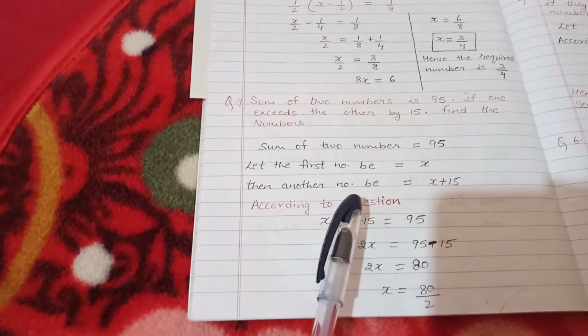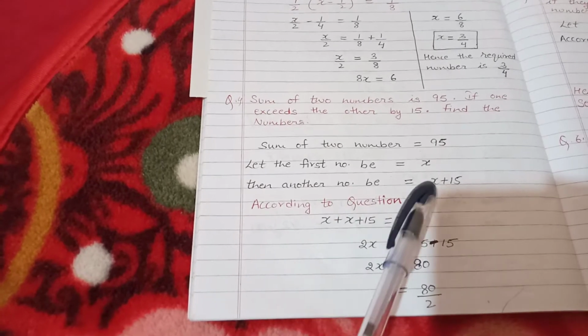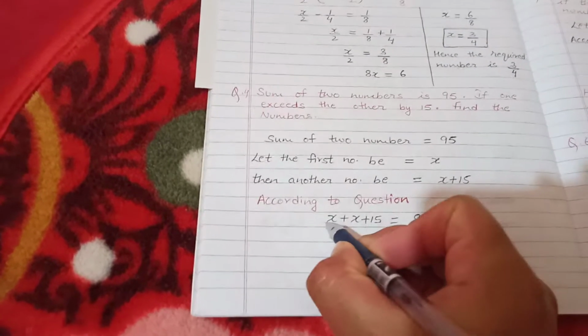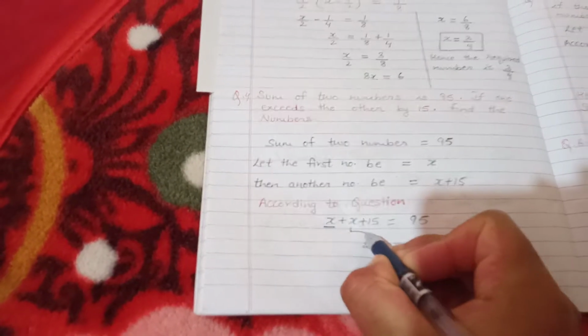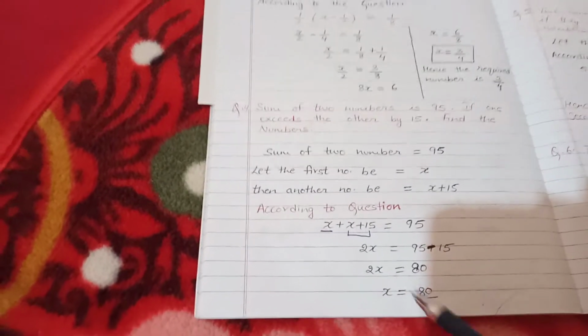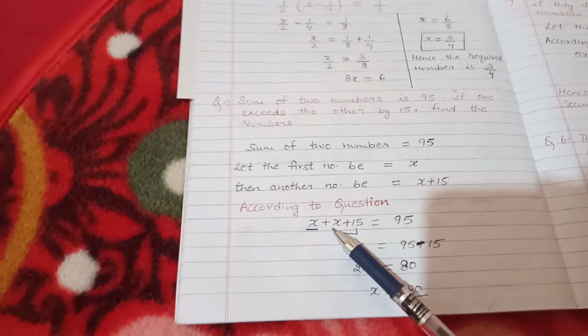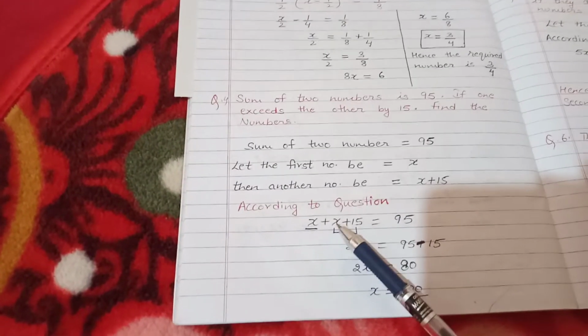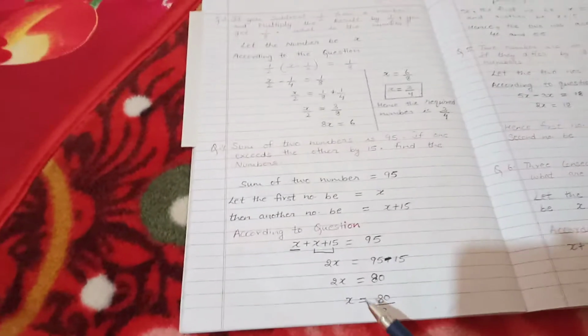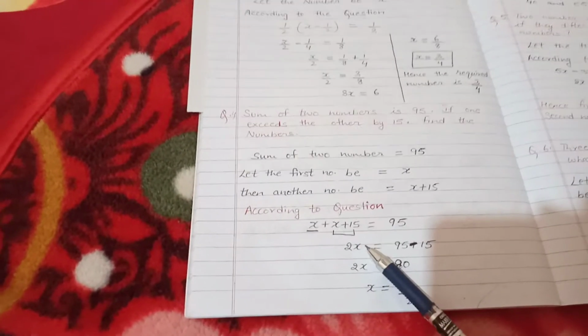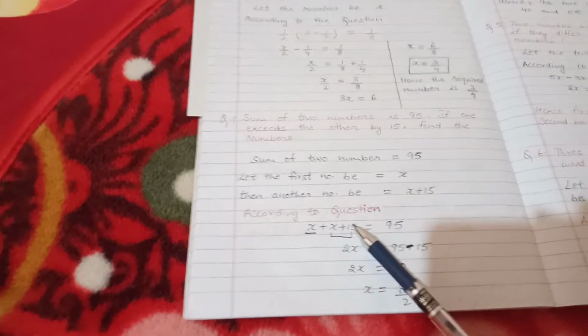Now according to the question, you're going to add these two numbers. So x is your first number and x plus 15 is your second number, and the sum of the two numbers is 95. Again variable x and variable x, like terms, you can add these two. So it will become 2x equals 95, with positive 15.